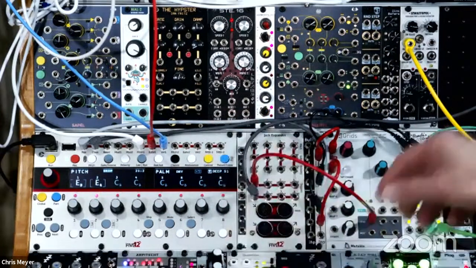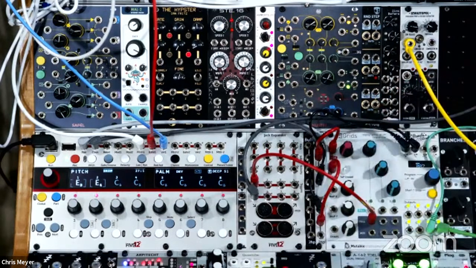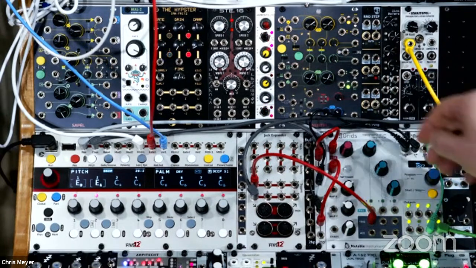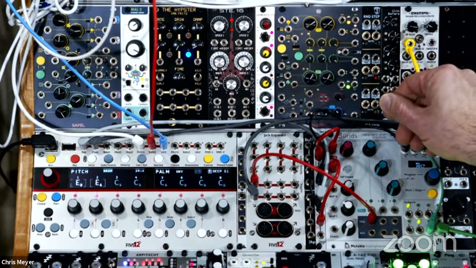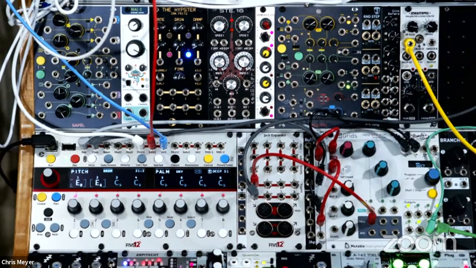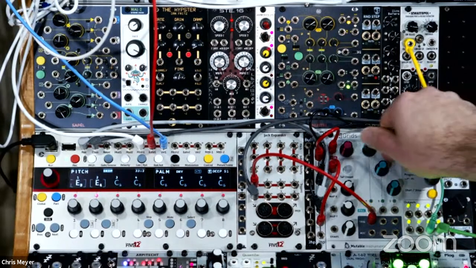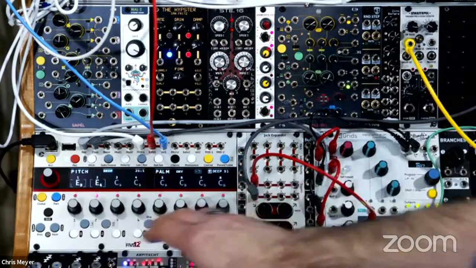So you get sort of this traveling pattern out of it, and you can go up to craziness on Grids. Or bring it down to something very minimal. Or turn it off completely. Now I have other patterns already programmed inside this.